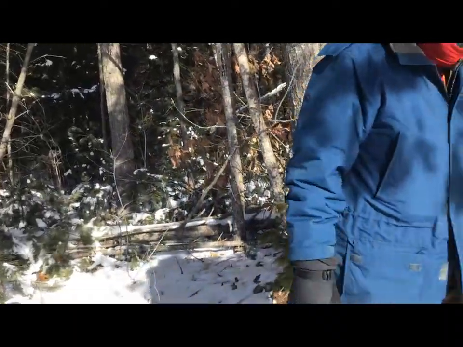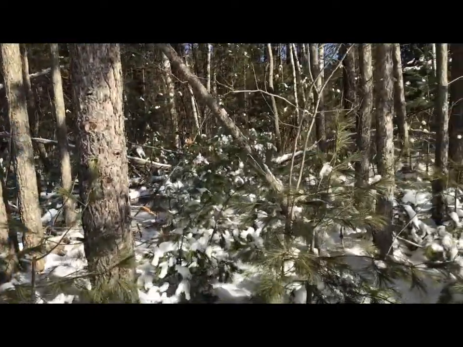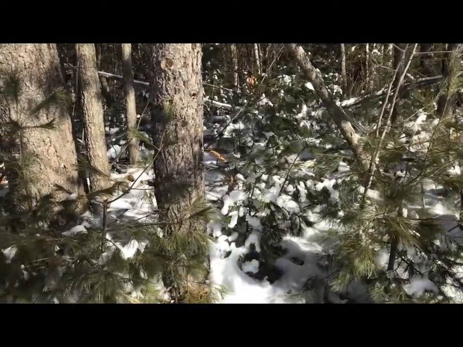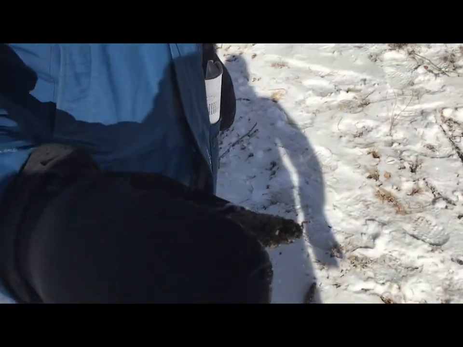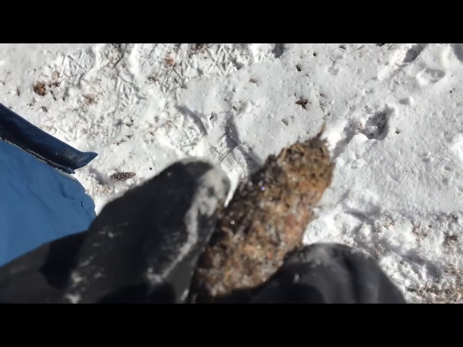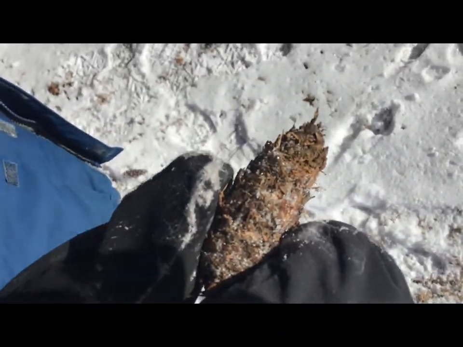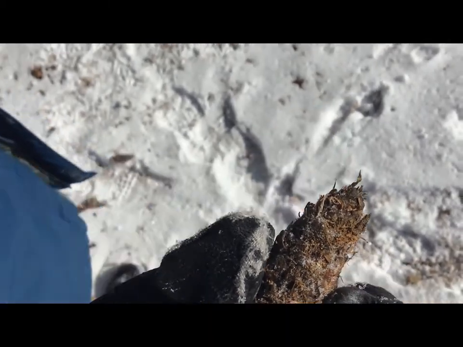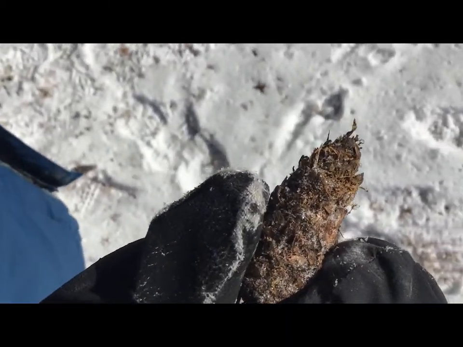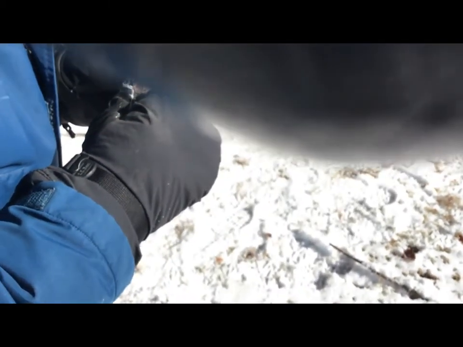I'm looking for Douglas fir's cones, because this is Douglas fir, Pseudotsuga. It's kind of old, but Douglas fir cones have the bracts that hold the seed, and the seed sticks out of the bracts.